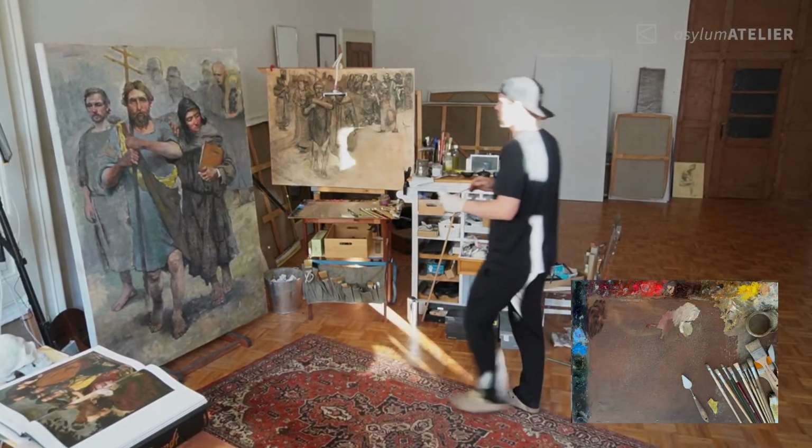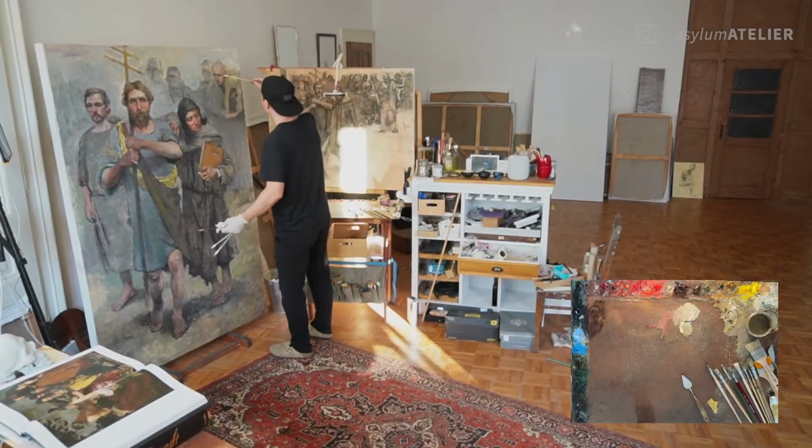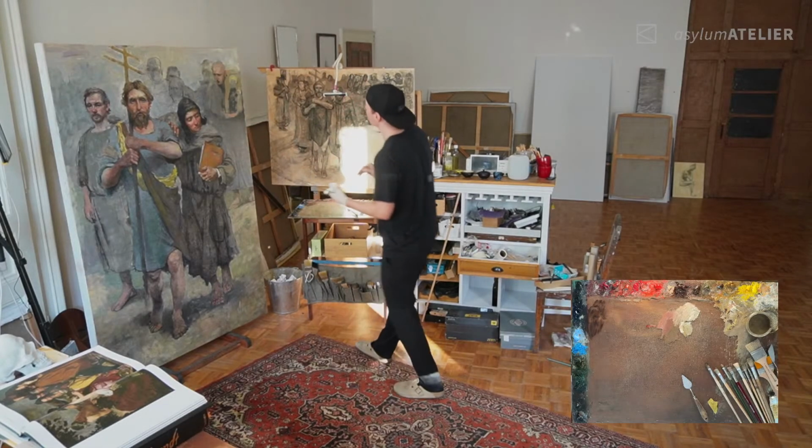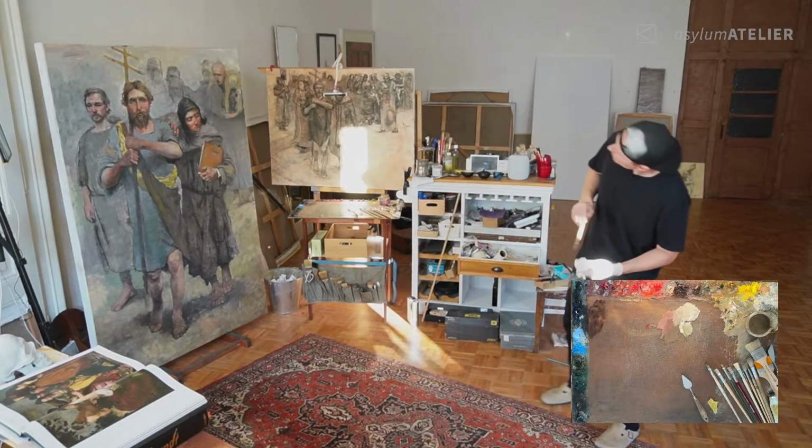Well, I just simply mixed the appropriate value and I repainted that shadow. And then you're going to ask, oh, but you said that you want to keep the shadows transparent. Well, they are transparent.